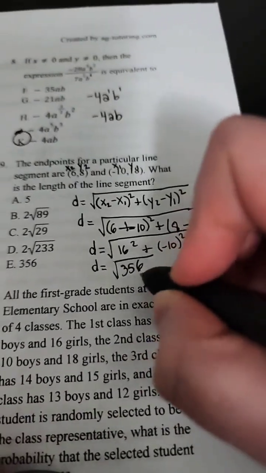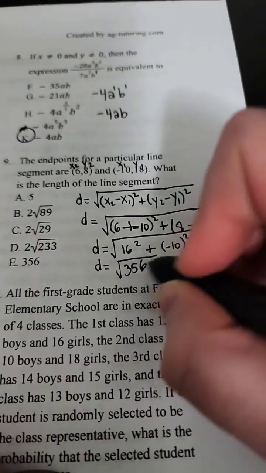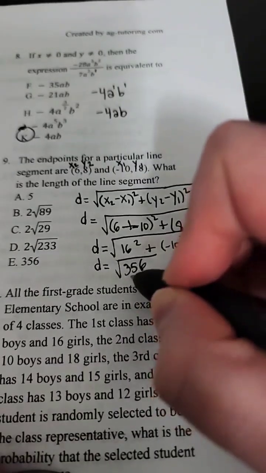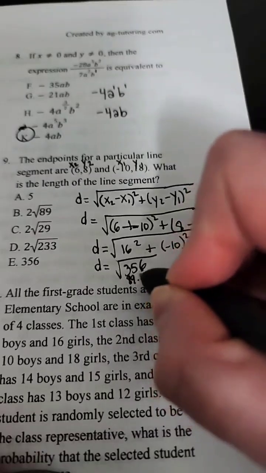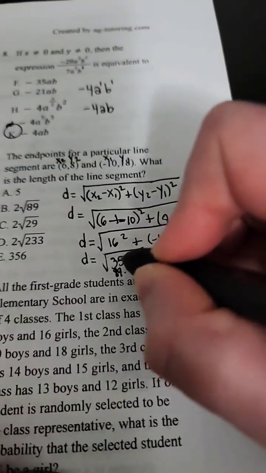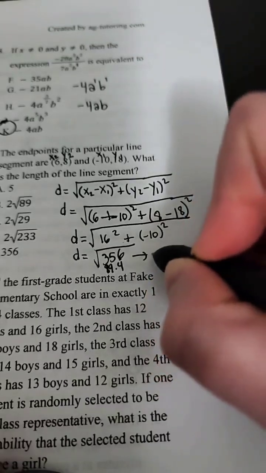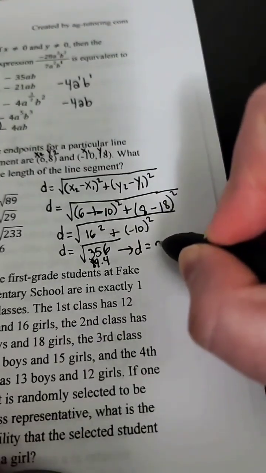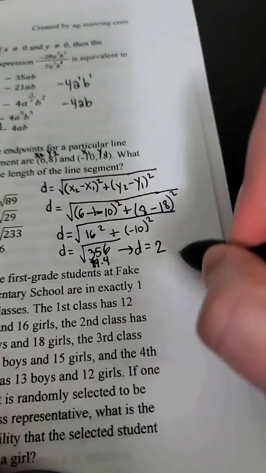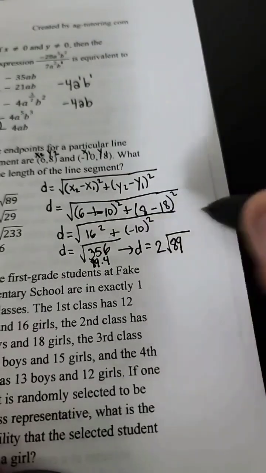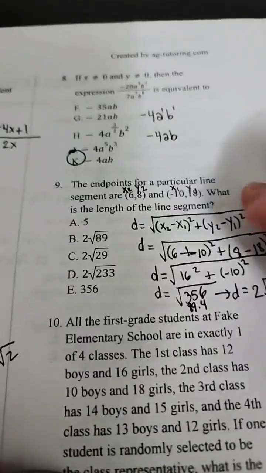Okay, so then we have to think, how can I simplify the square root? So I have to think, what are my factors for this? Well, 4 goes into this 89 times, so 89 times 4 would multiply to get 356. 4 is a perfect square that I could take out, so I could say that this is equal to 2, because 2 times 2 is 4, so I could take out a 2. 2 root 89, so then that would be B.